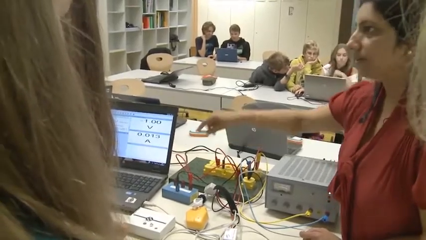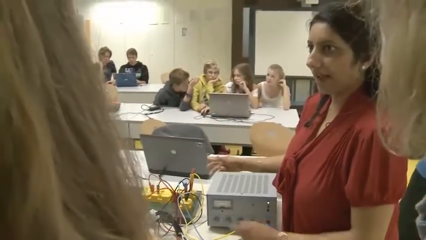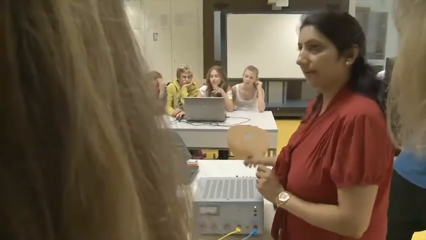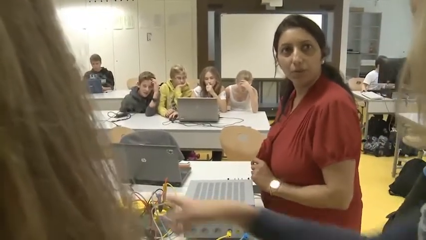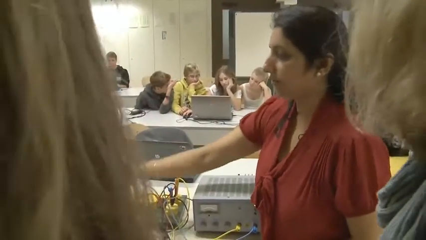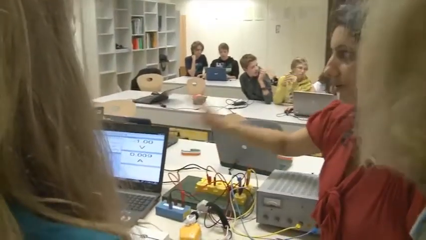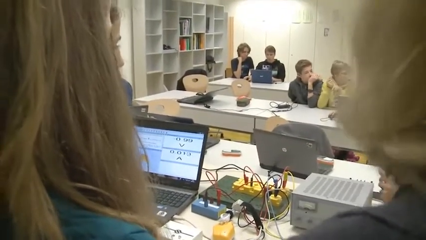Once you have these values, you have to use the Excel sheet and fill it in, draw the graph, and upload your work. No, Excel is not here. We are using this laptop only for meters. So you have to use your own laptop for that.